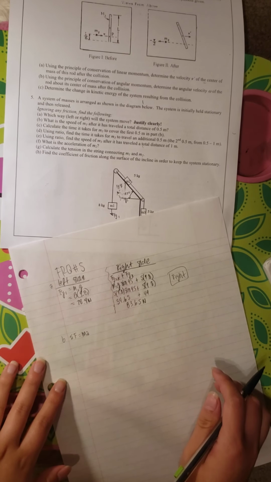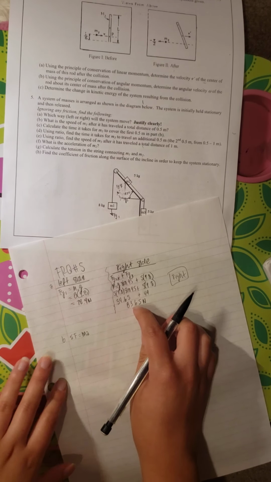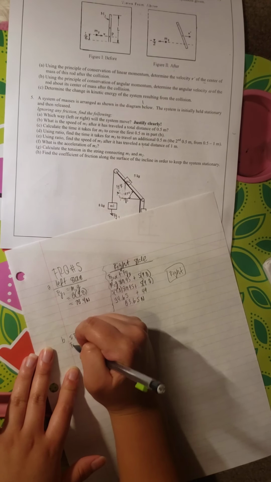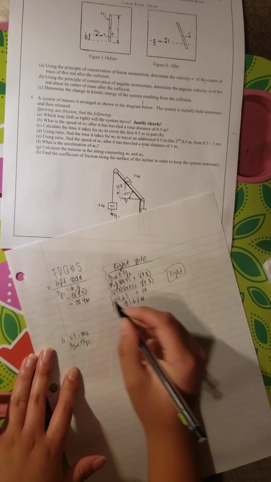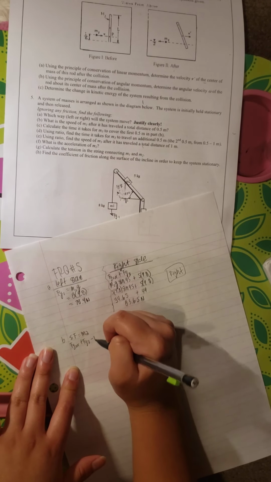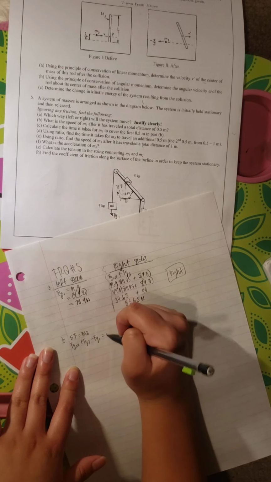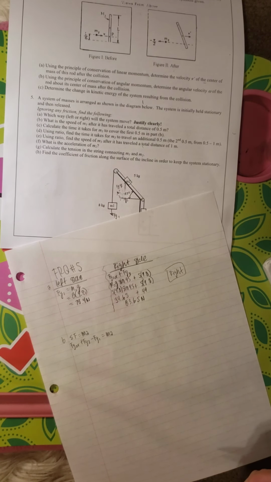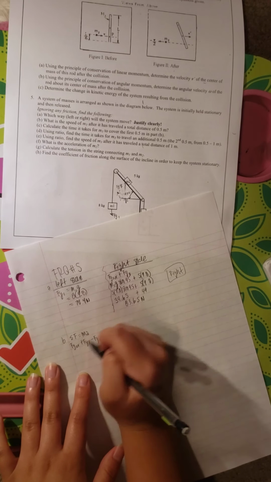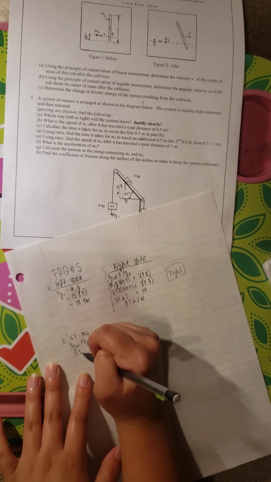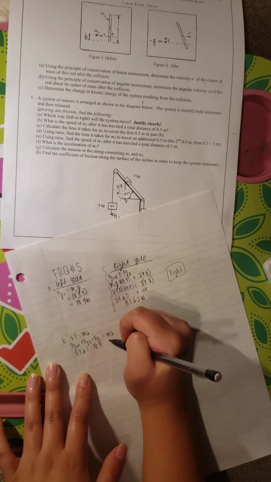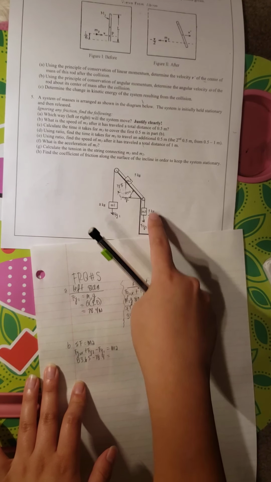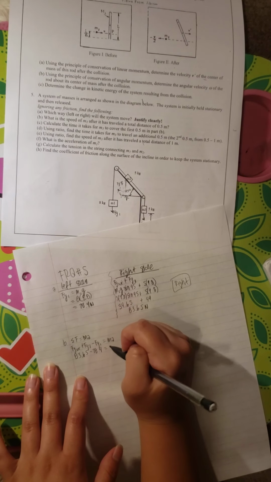So we know that this side, Fg2x plus Fg3, is bigger, and this is smaller. Big minus small, Fg1, is equal to ma. So we can just plug these numbers in. 83.65 minus 78.4, and total mass 5 plus 5 plus 8, 18, times a.